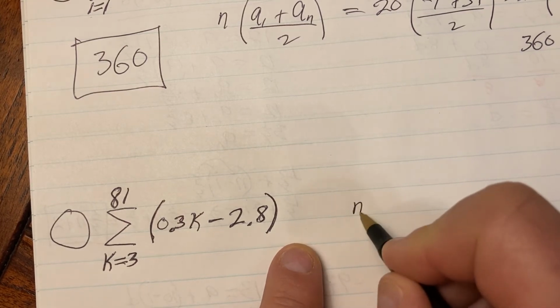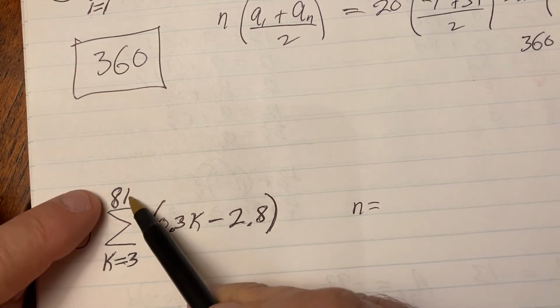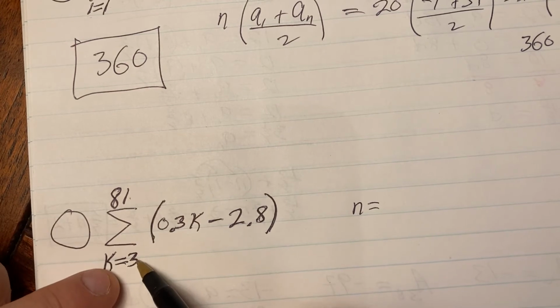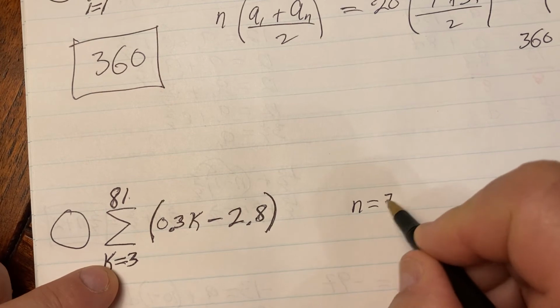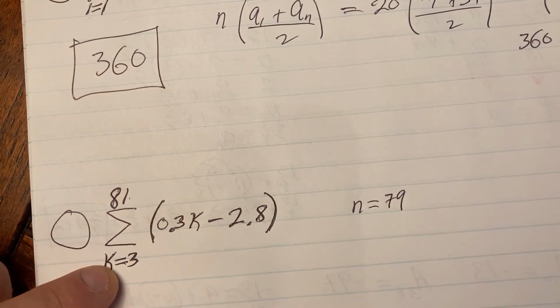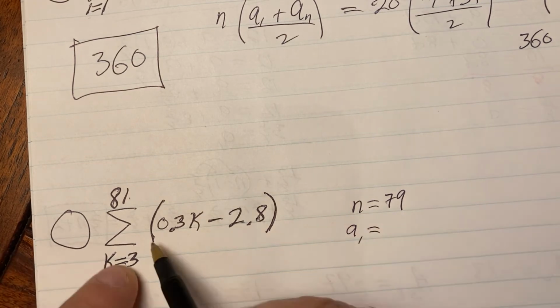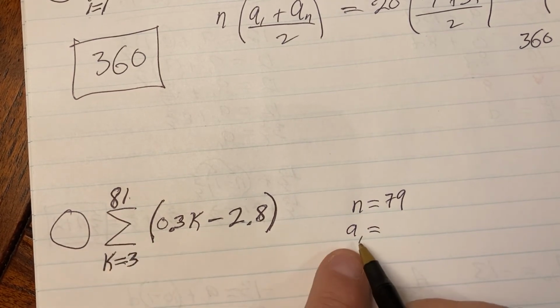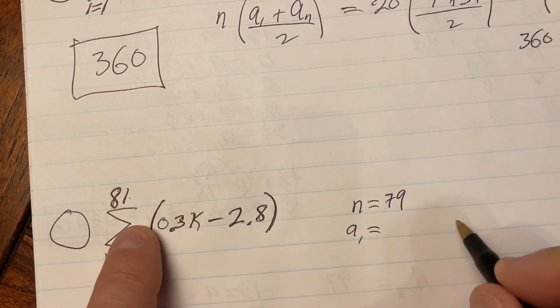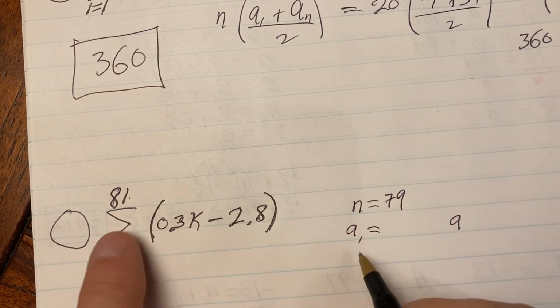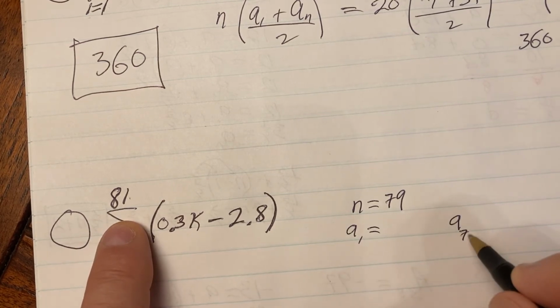n, how many terms are there? 81 minus 3 is 78, plus 1 is 79. There's going to be 79 terms. 79 terms in this case. The value of the first term, when k is 3, and the value when k is the 79th term.